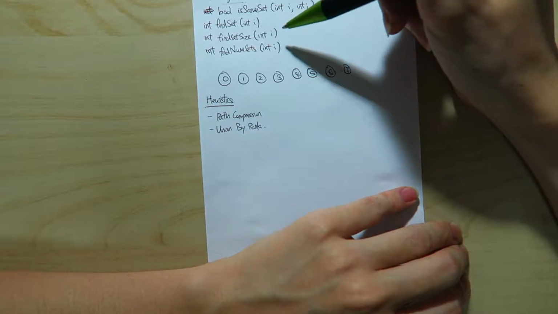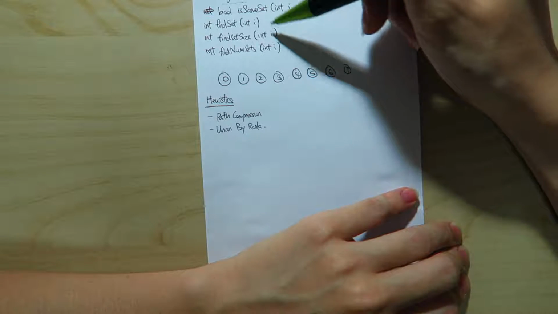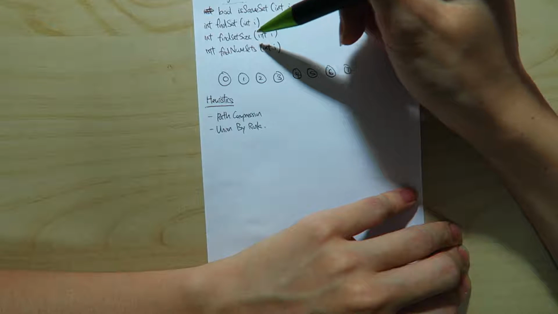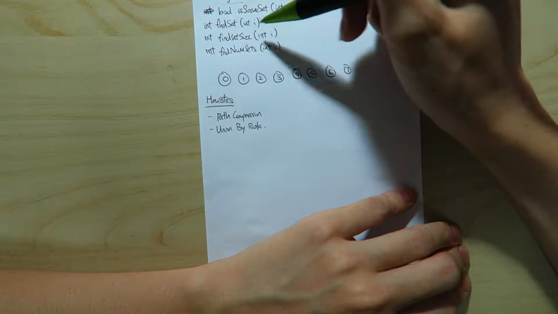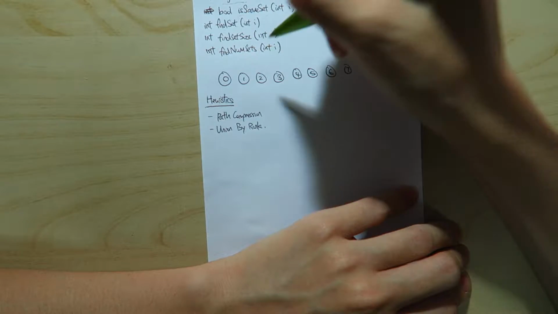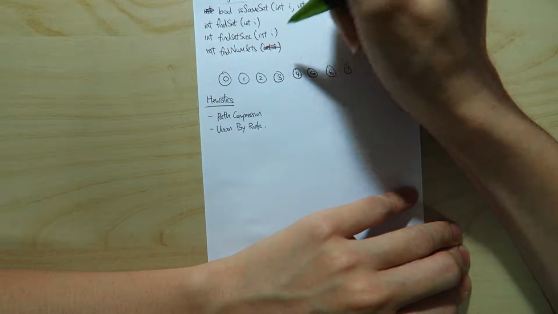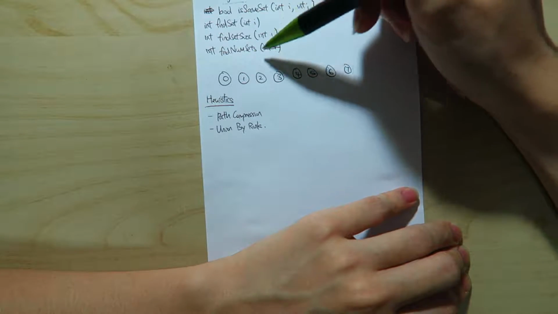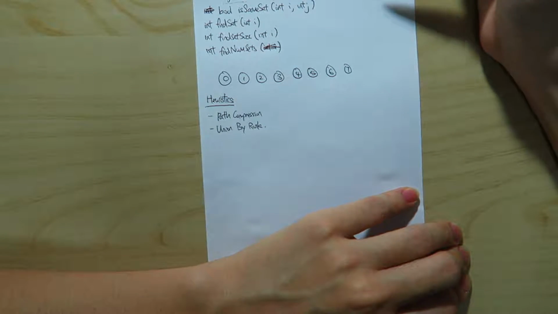And after that, there are a few helper functions. So besides find set, you can find the set size as well. So there's the size of the set containing the integer i, and then finding the number of sets. So it shouldn't have a parameter. So finding the number of sets basically finds the total number of sets that are currently available.